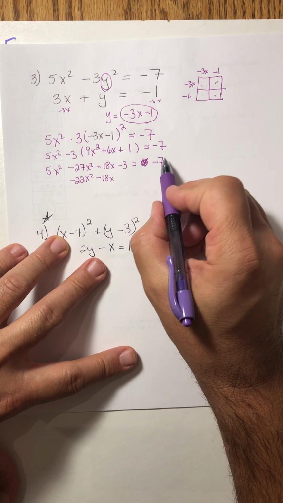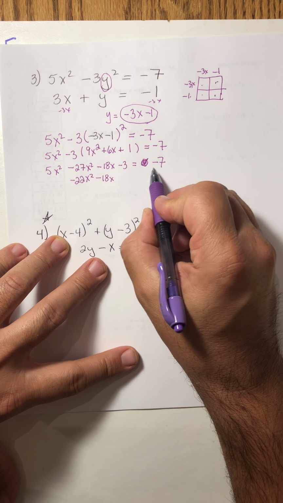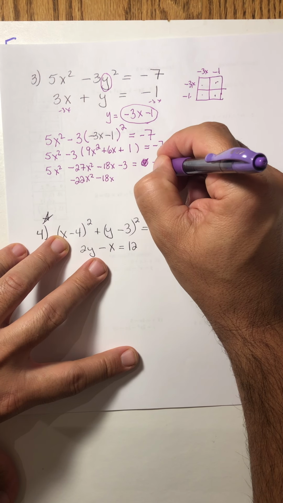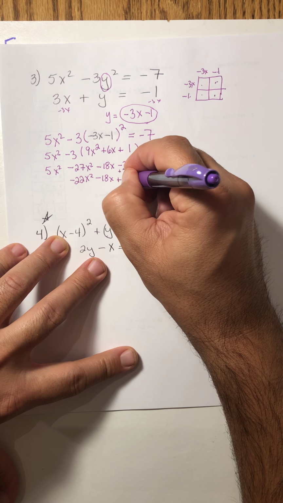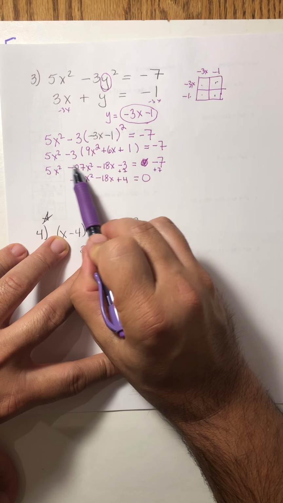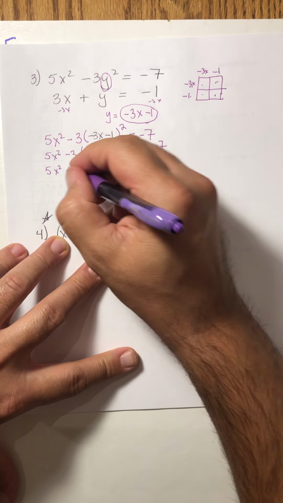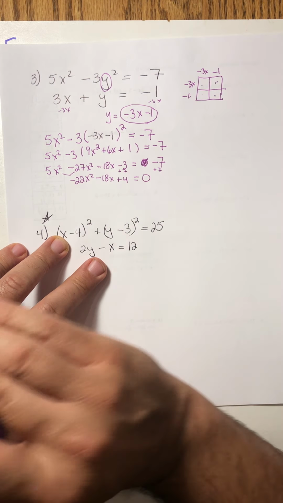And I think what I'm going to do is, you see this negative 7 over here? I'm going to do this all at the same time. I'm going to add 7 the other way, so I'm going to save myself a step. So I have a plus 4 equals 0. So I combined these two, I combined those, and then I added 7 the other way so I can already have it equal to 0.